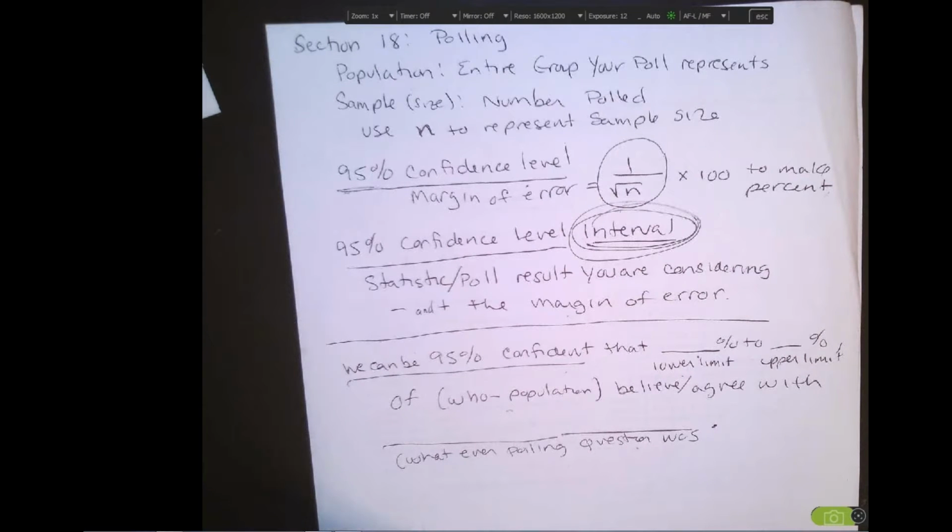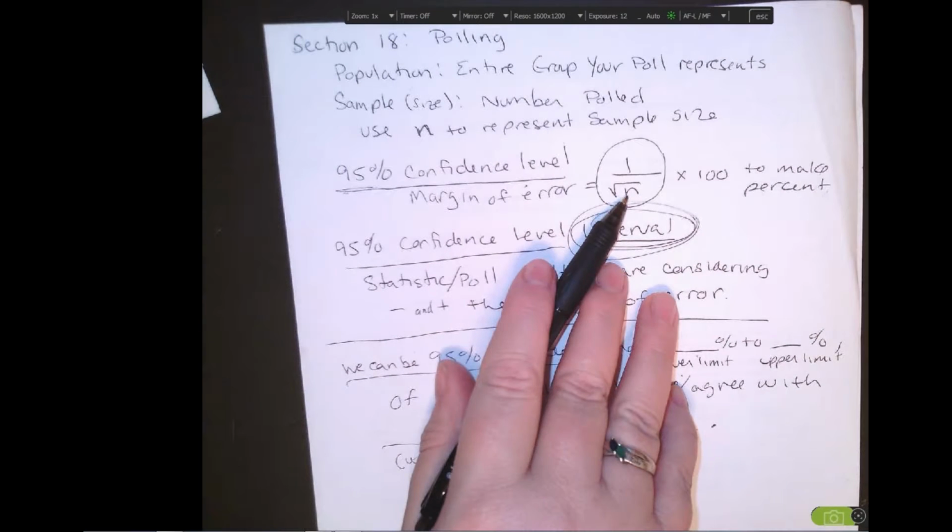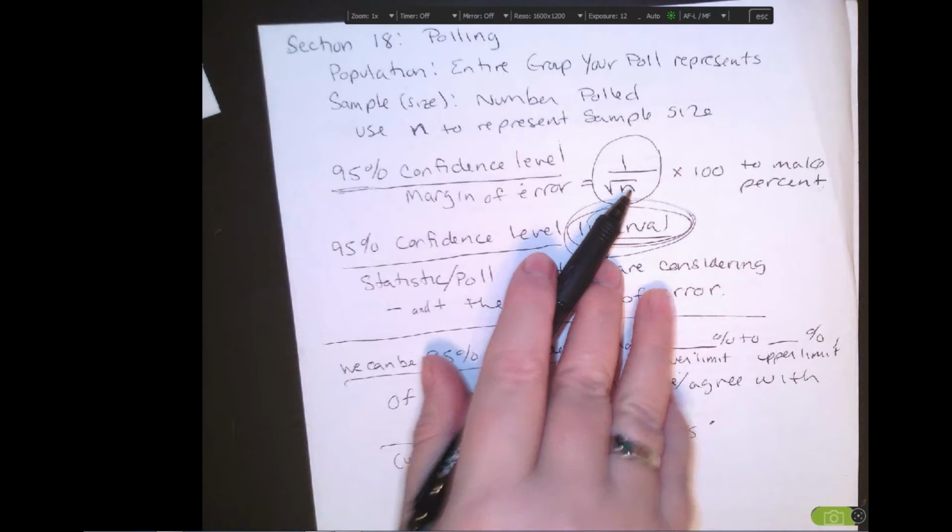It means you don't poll everybody that votes, you just poll a sample. You can expect that that sample is right within plus or minus that margin of error. So if a sample came out to be 95% were for something and the margin of error was 3%, you wouldn't say 95%, you would say 92 to 98% is what you believe, because you take into consideration the margin of error.